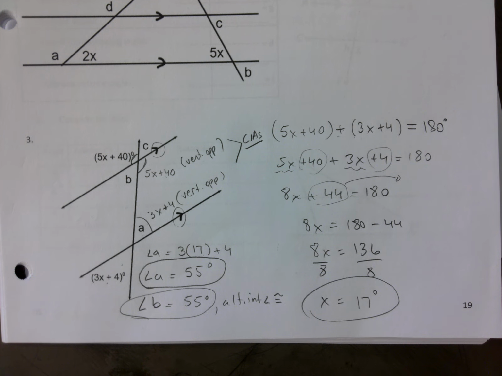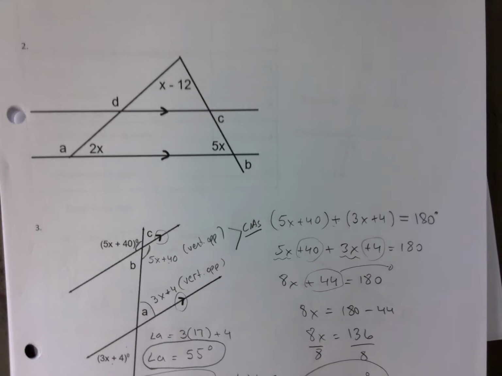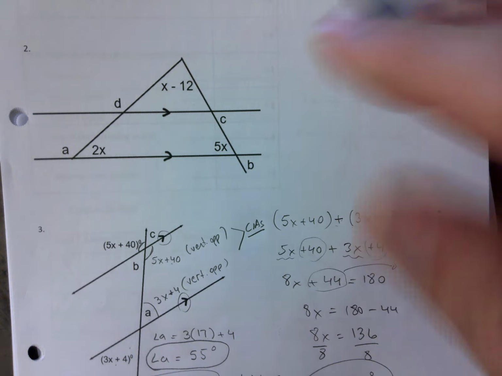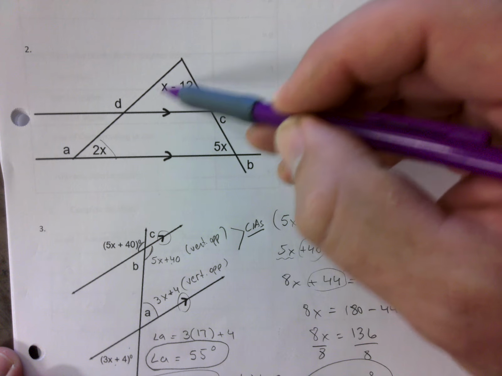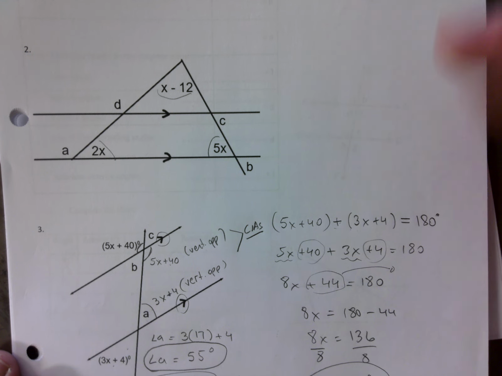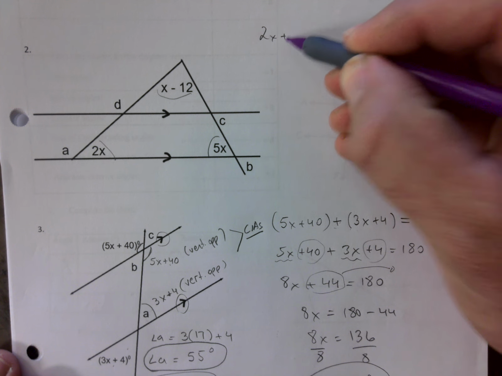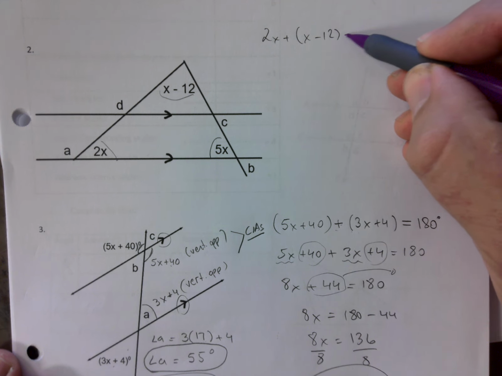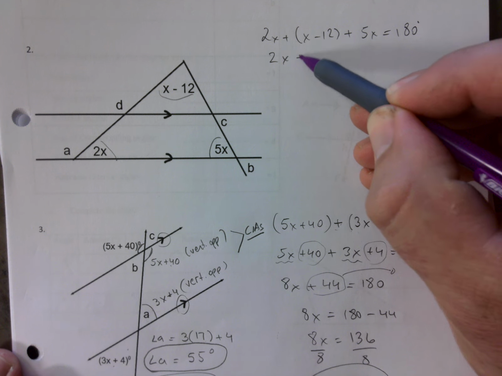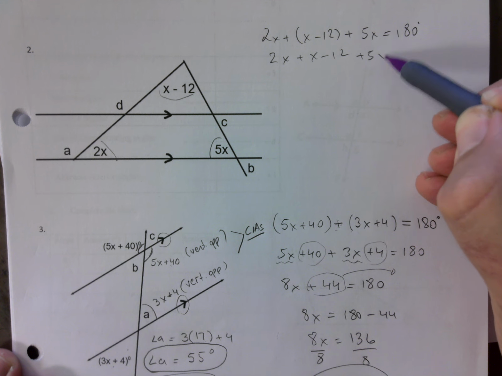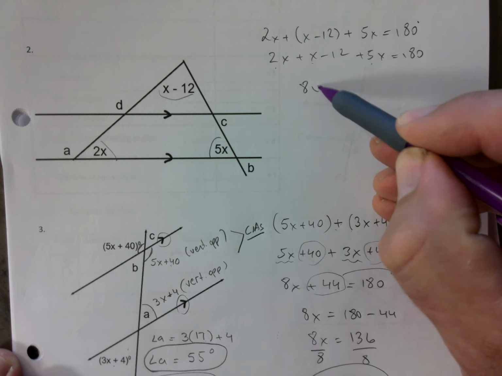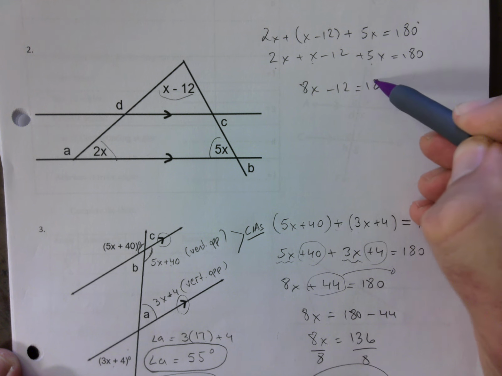What about the triangle up there? Anybody struggled with that one? You should see the triangle. Never mind the parallel lines. These three add up to what? 180. Okay, so let's do that quick. So I'll go 2x plus x minus 12 plus 5x is equal to 180 degrees. I can drop the brackets. I'll combine all the x terms. So that's 8x minus 12 is equal to 180.